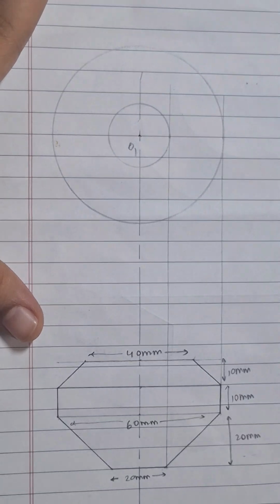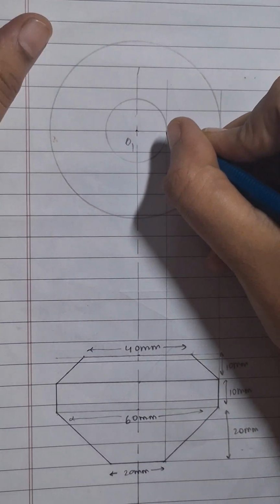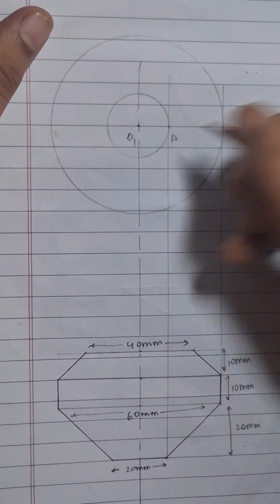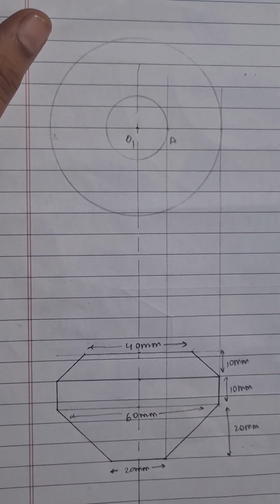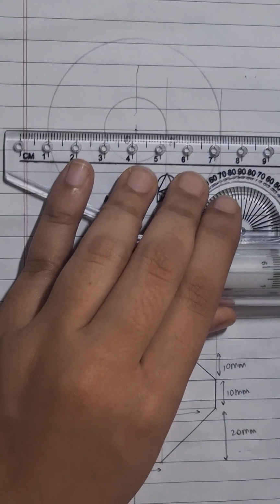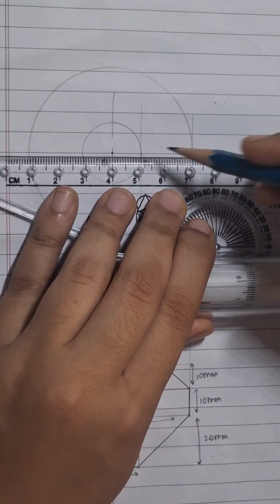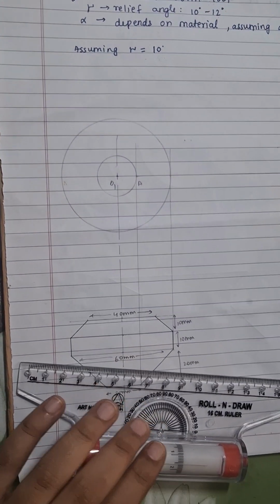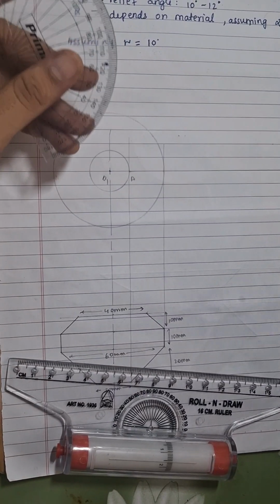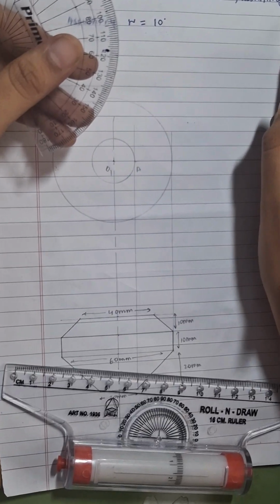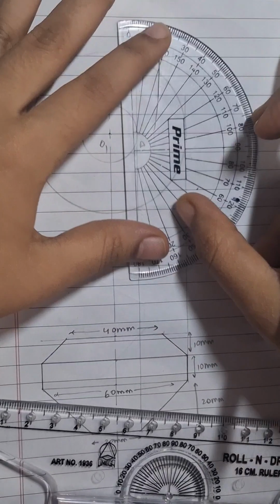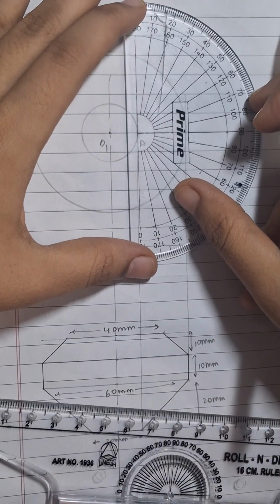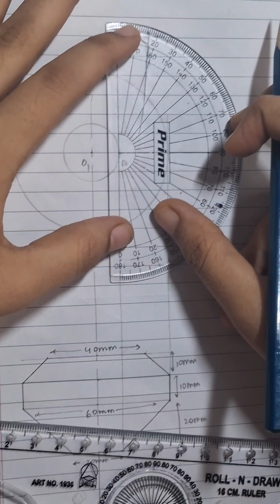So now what you will do is, from here at the circumference of the smaller circle, let's say this is point A, first I'll draw a horizontal line from here. So now I will take, from here up you will take alpha, the rake angle. So the rake angle we assumed was 5 degrees. So here I'll put my protractor.